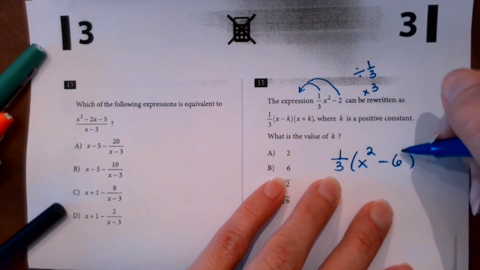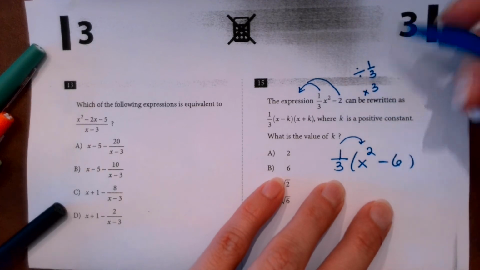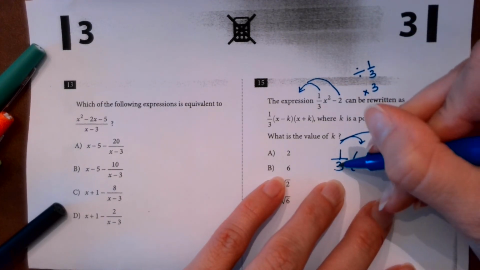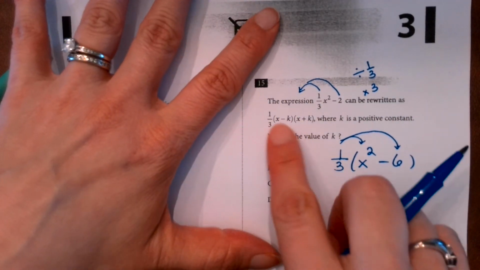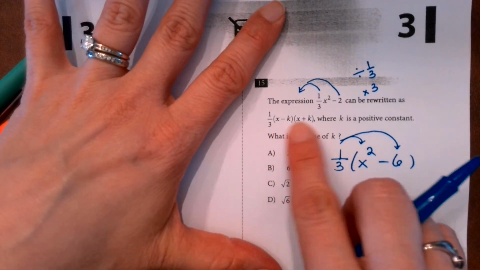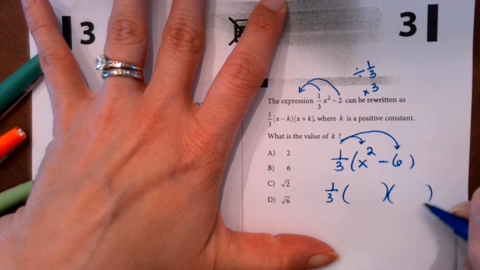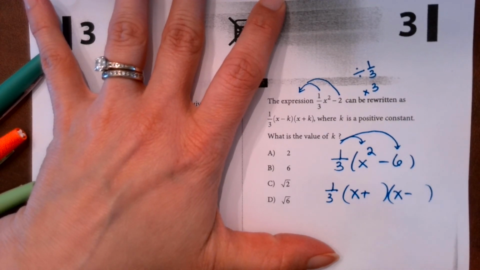Let's distribute it back in. Just 1/3 times x squared makes 1/3 x squared. How about 1/3 of 6? 1/3 of 6 is 2. Okay, so we've got this thing factored, but notice here they have a difference of squares. So the 1/3 is factored out, and then we have to figure out how we're going to factor the 6.